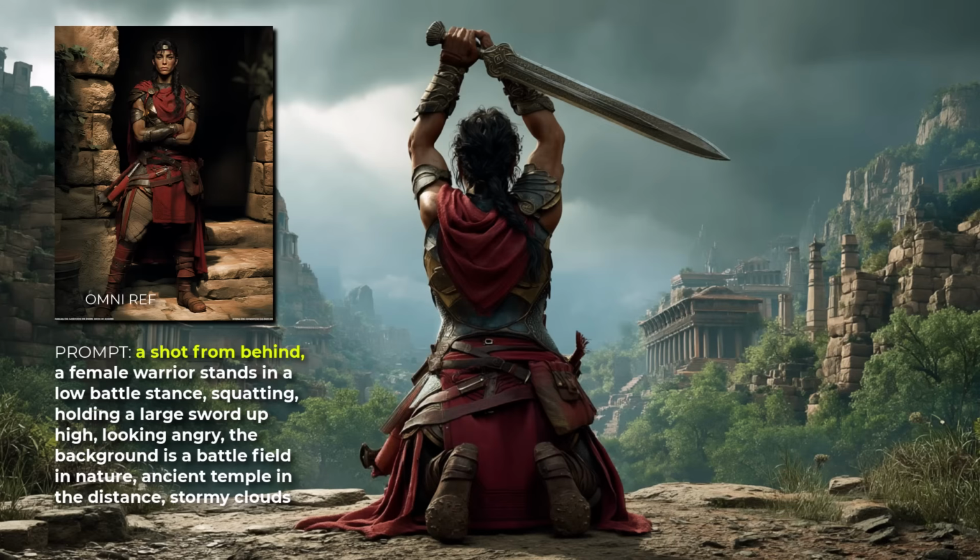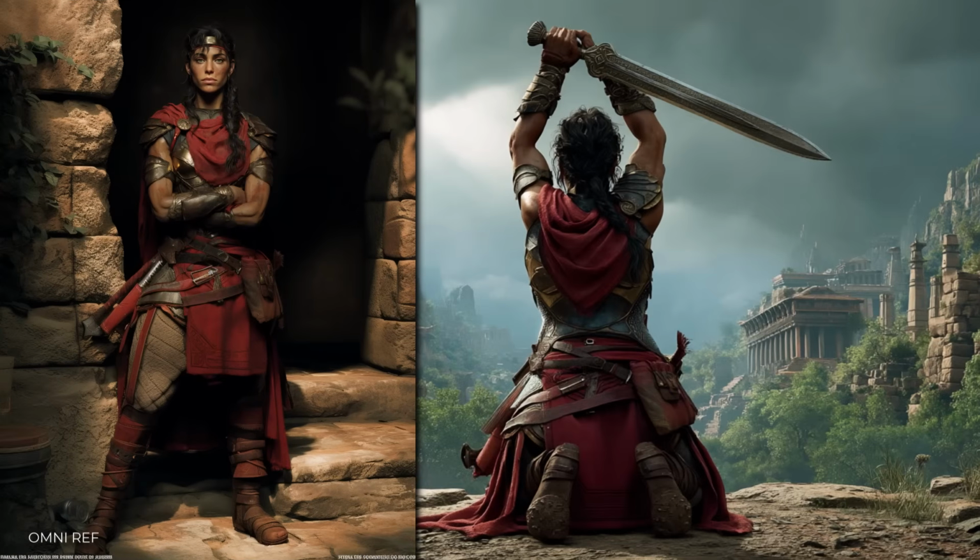And the same happens here, where I've changed the prompt to say a shot from behind, but I've used the Omni reference from the front. You'll actually notice if you take a close look, some of the belts and different bits and pieces that are on the front of the costume have been painted onto the back.